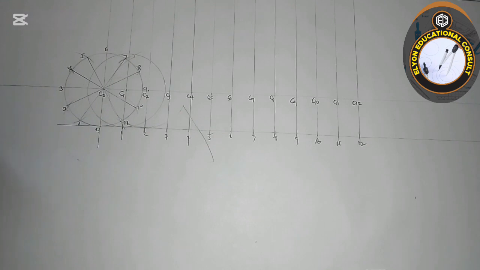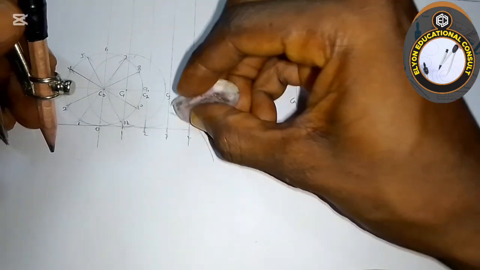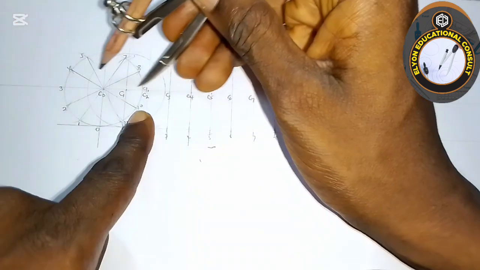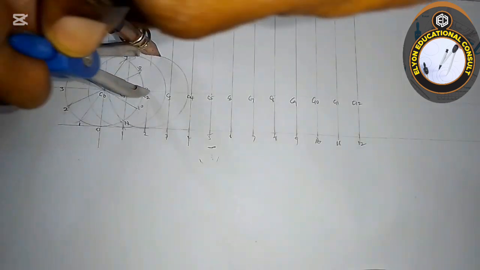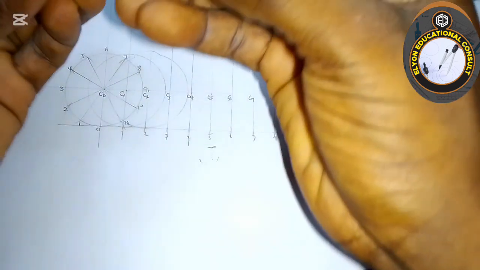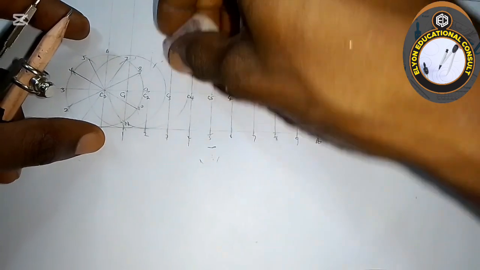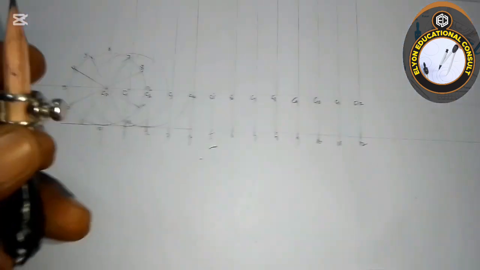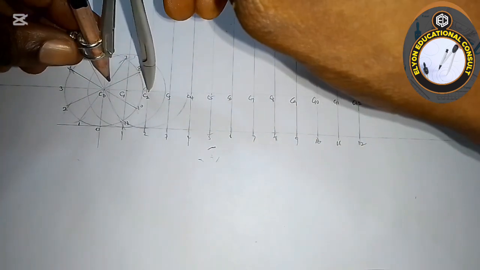Sorry for that, let me remove that. Looking for my eraser now. So you have this. So I'll take C2 again. Sorry, this compass is giving me issues, so let me adjust it. So let's go back to C2 now. I've adjusted the compass, so we have this now.